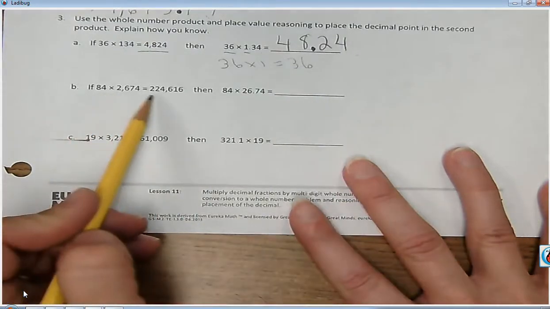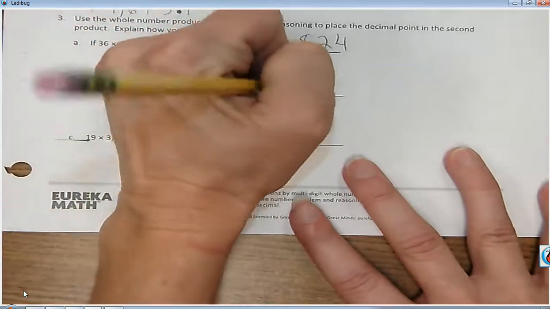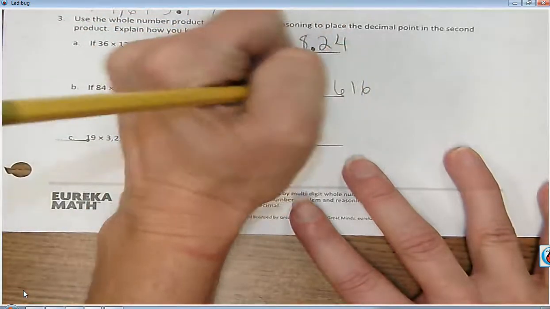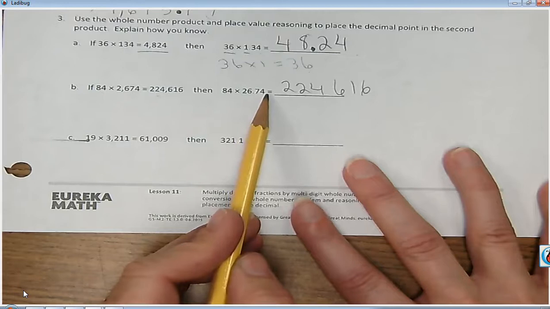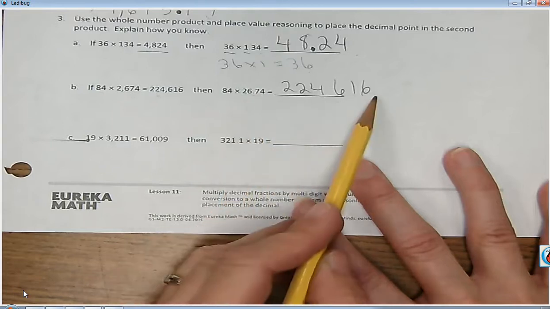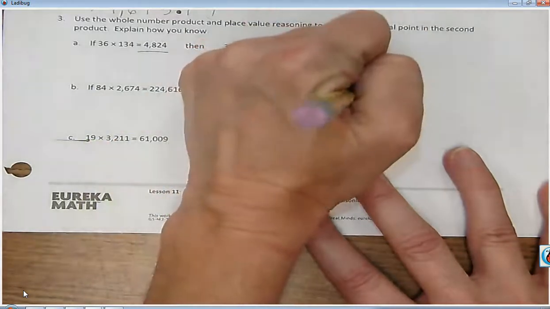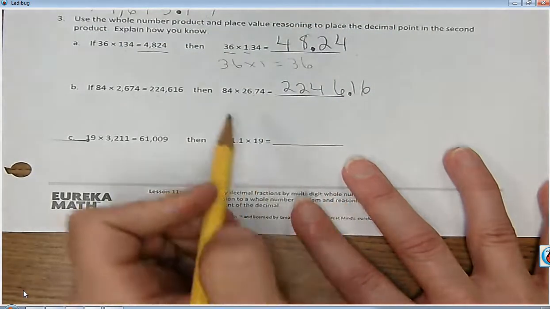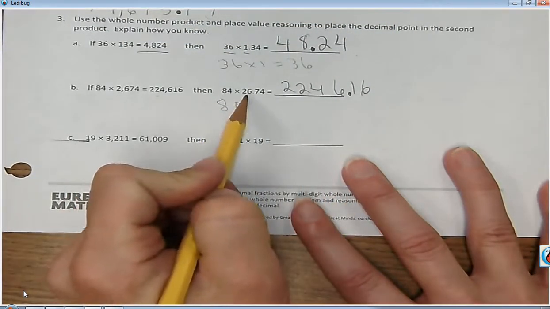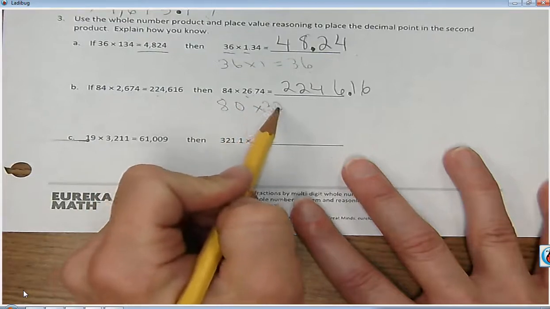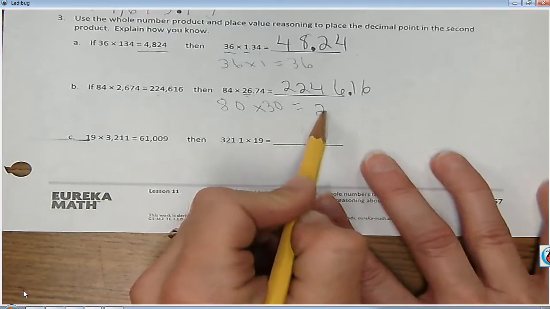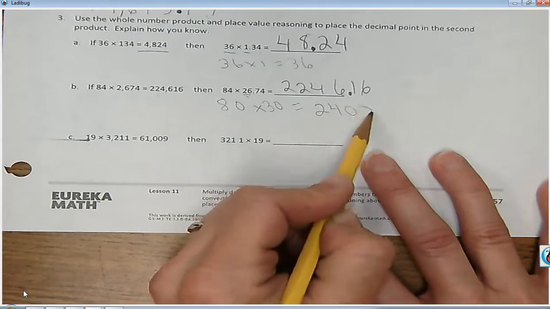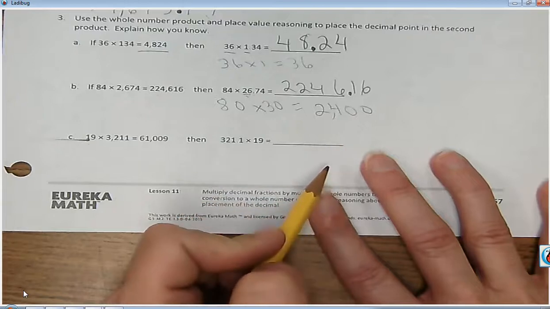Okay, let's try the next one. These are the numbers in my answer. But I know it's not 224,000 because that doesn't make sense. So this one has decimal 2 over. So this one will have a decimal 2 over. 80 times about 26 is about 30. 24 plus 2 zeros, so I need something worth 2,000 something.